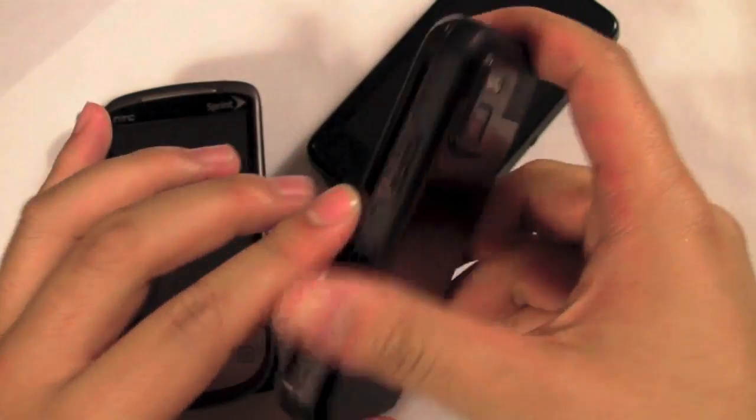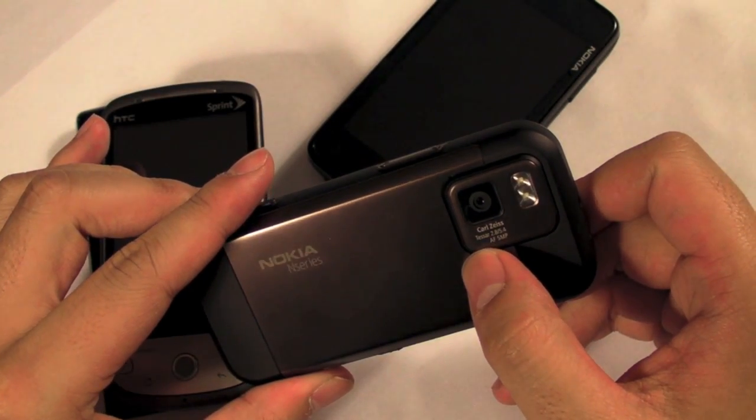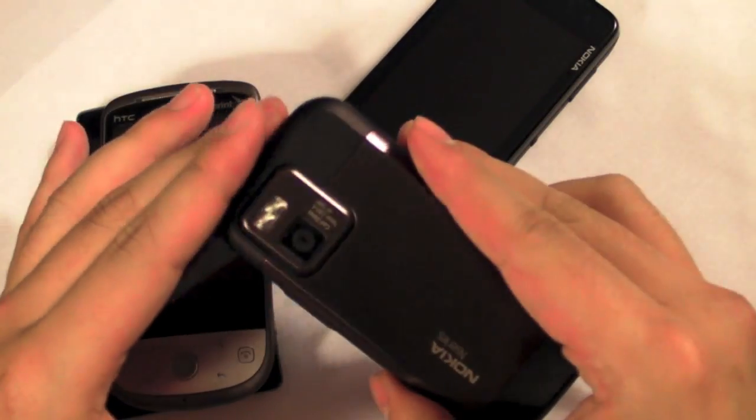And then the camera is right here. A pretty typical 5-megapixel Carl Zeiss optics camera. And that's pretty typical for Nokia devices, right? That's right. Okay. With dual LED flash on there as well.